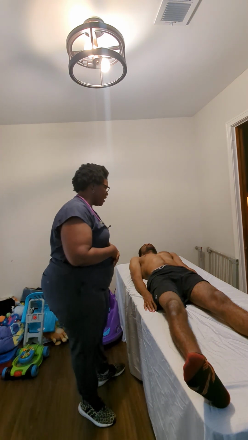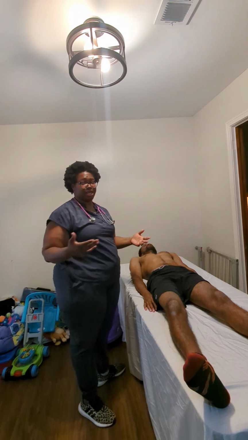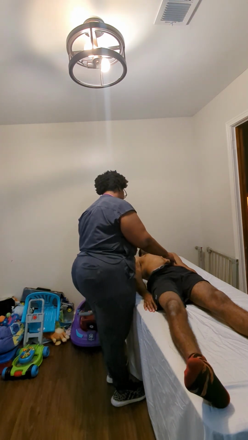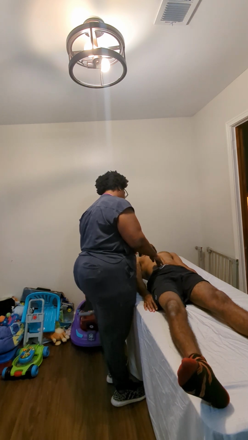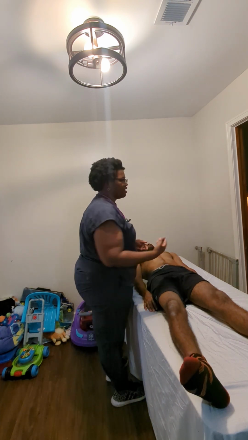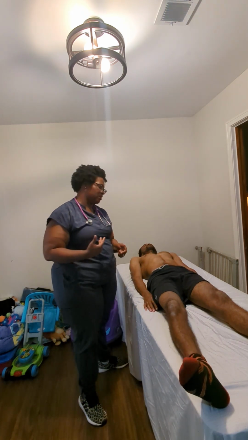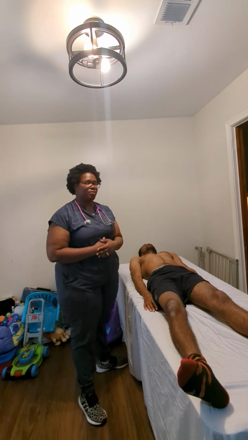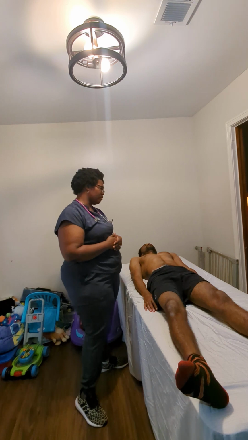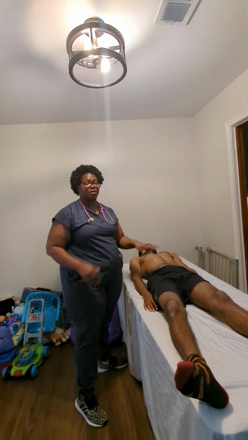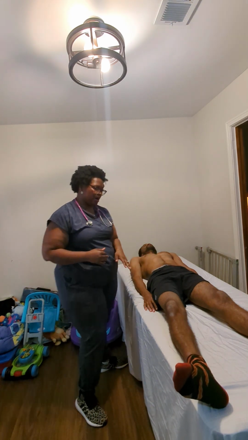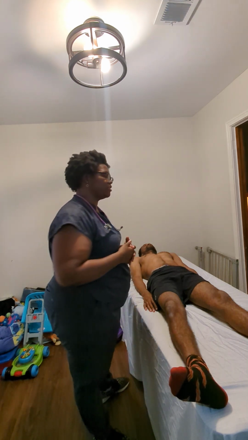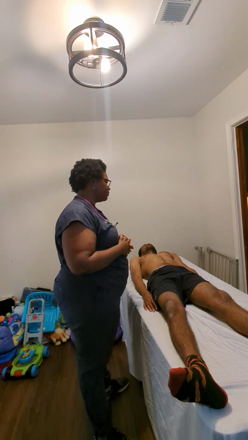Okay. Next, I want to move over to checking to see if he possibly has any rebound tenderness. And this helps indicate if he has a possible appendicitis, inflammation to the appendix on his right side, and there will be a positive sign for appendicitis.